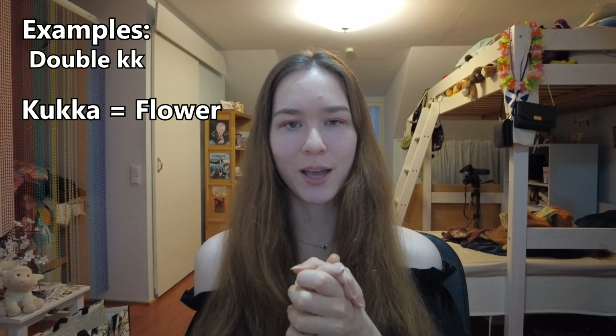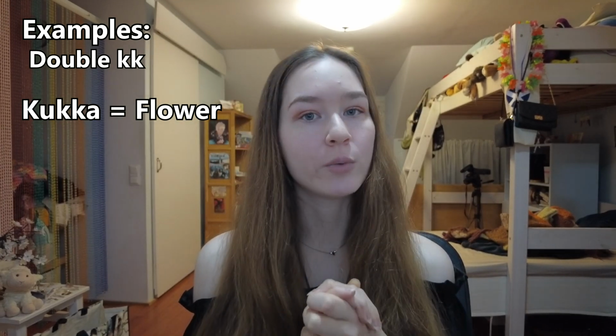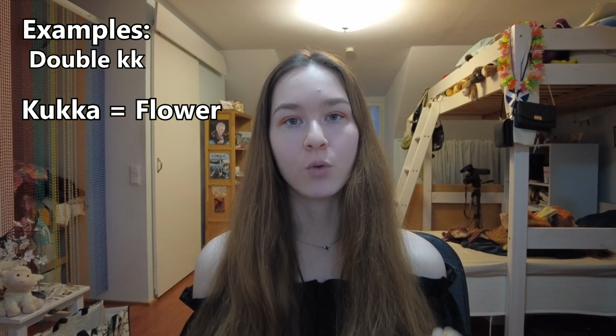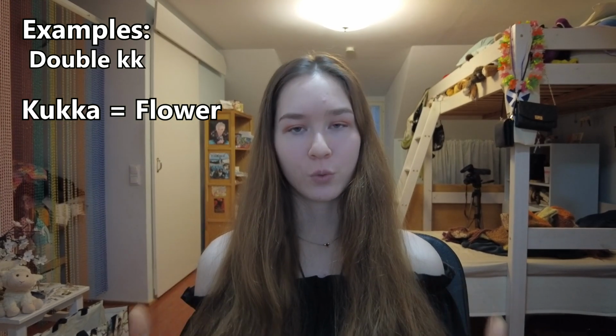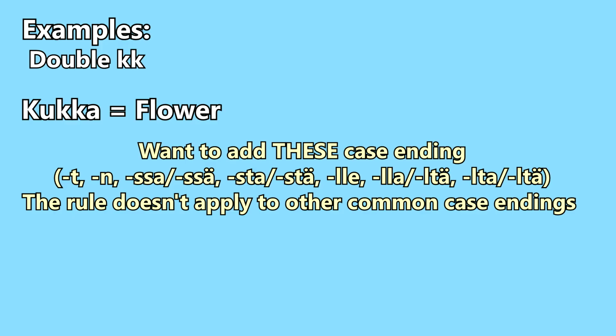So what do we do when we start conjugating the noun kukka? We have to change the word itself. Before you add the case endings, you first have to make it a so-called weak grade. Basically, all that mumbo jumbo means you just have to drop one K from the word.